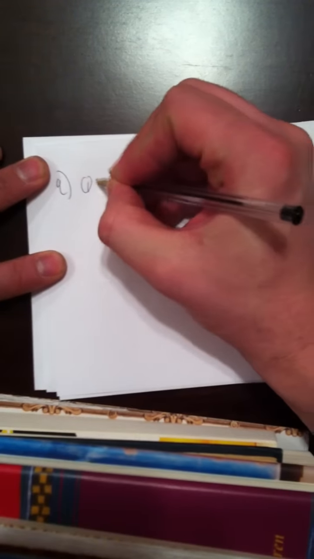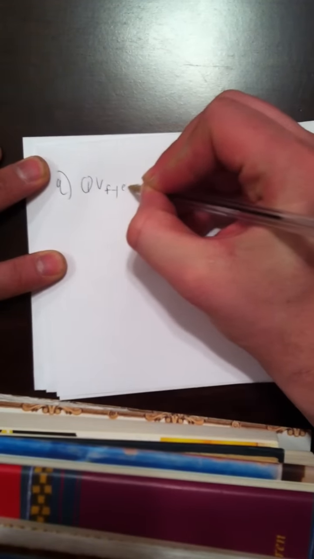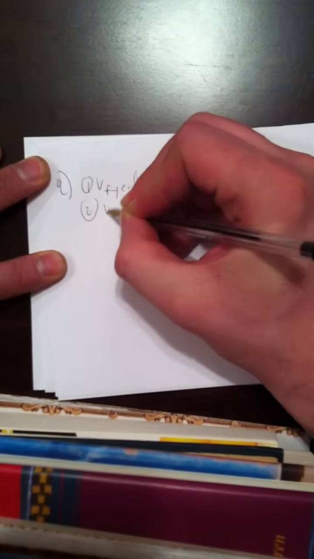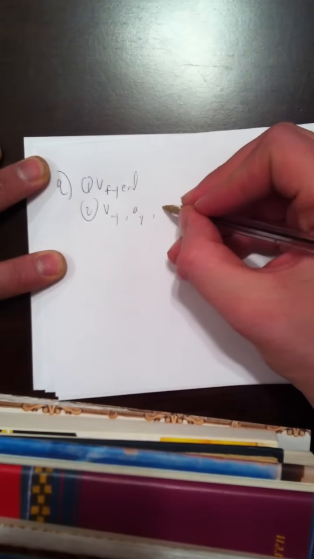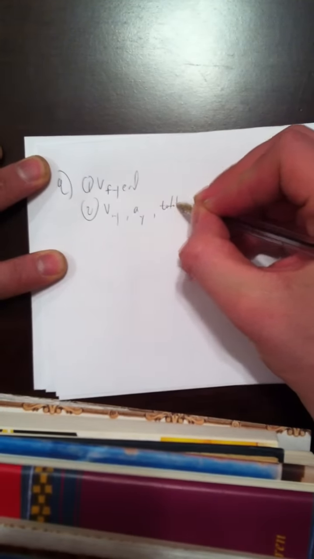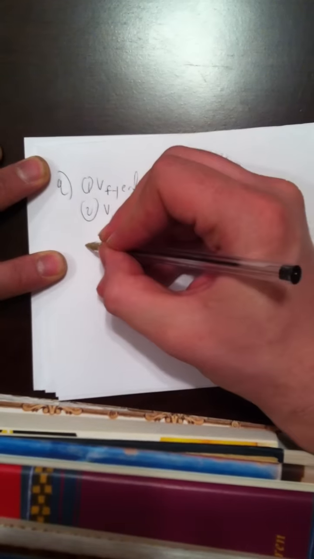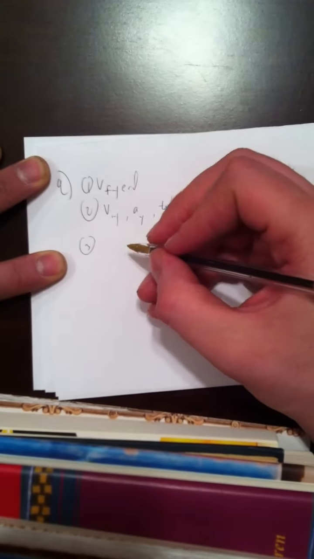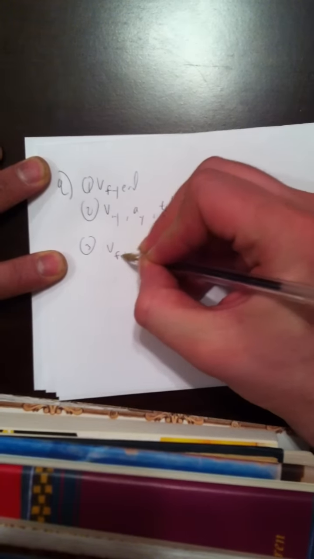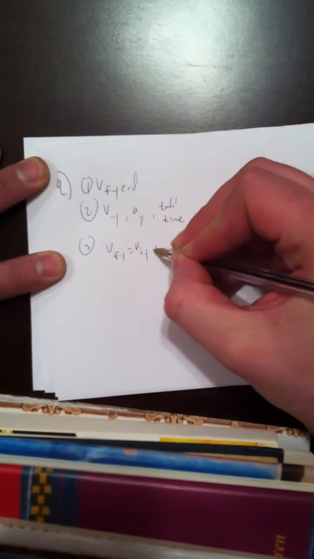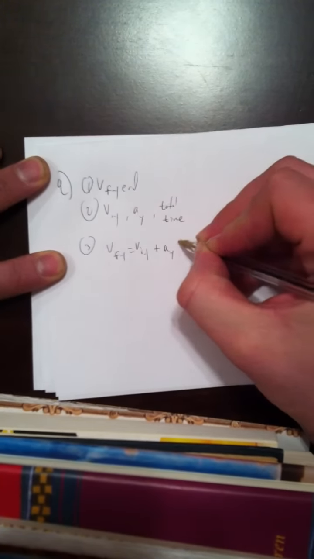Trying to solve for VFY at the end. What are your givens? You have VIY, you have AY, and you have the total time. Step 3. VFY equals VIY plus AYT.